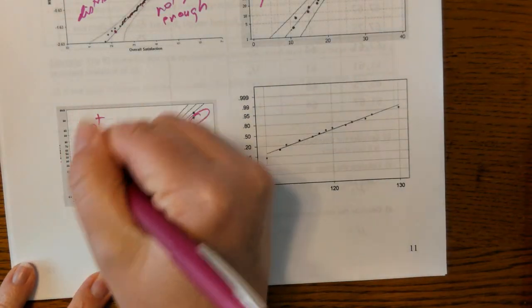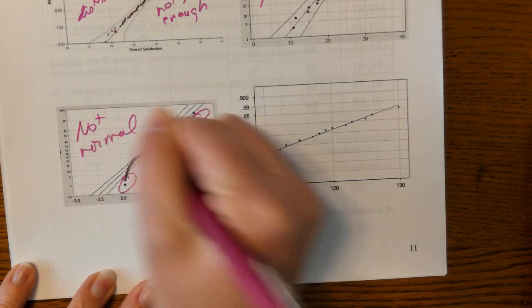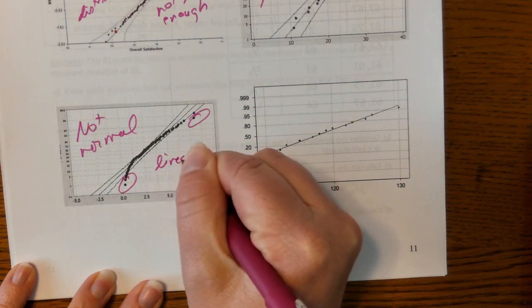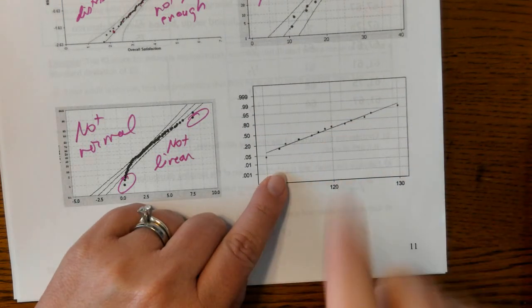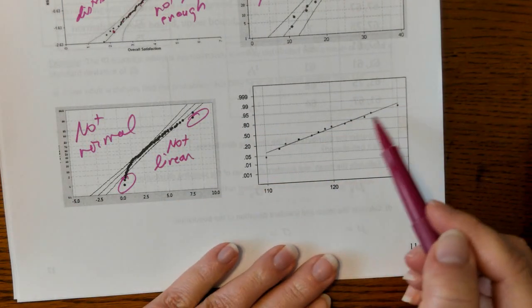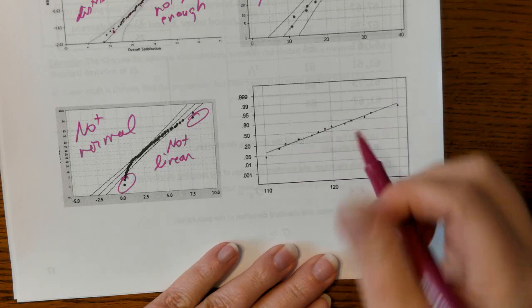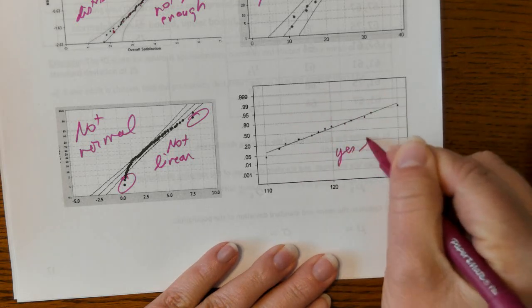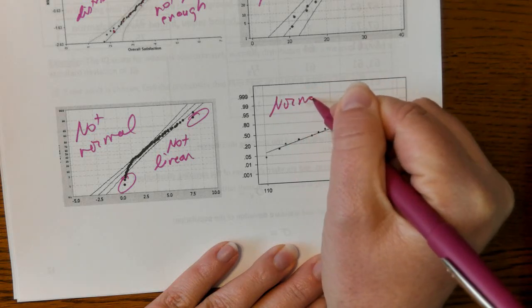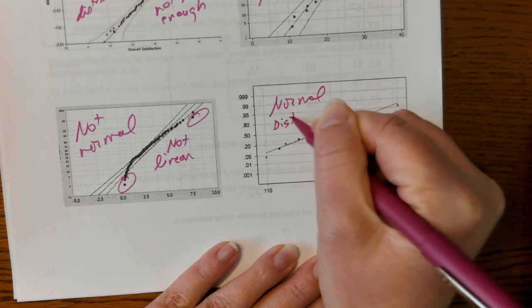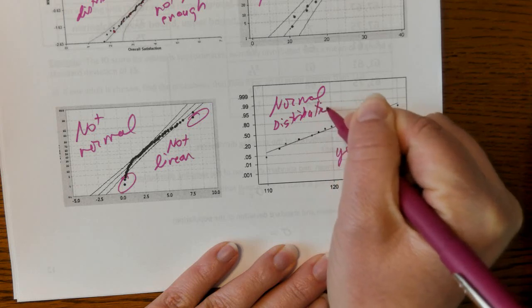So not normal. It's not linear. And in the last example, they don't give us the little curves, but I think all of these dots are real close to that line. So I'm going to say, yeah, that's linear. So this is a normal distribution. Okay?